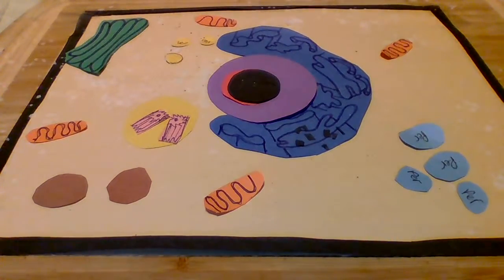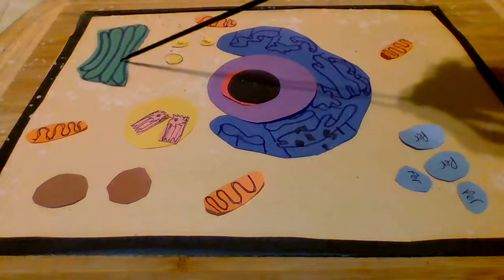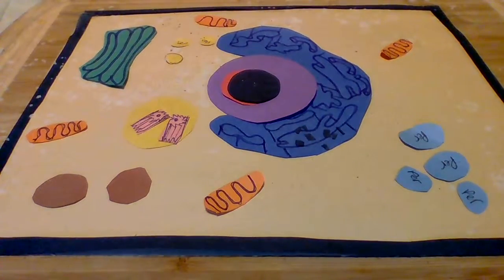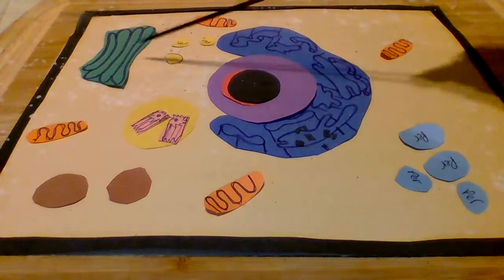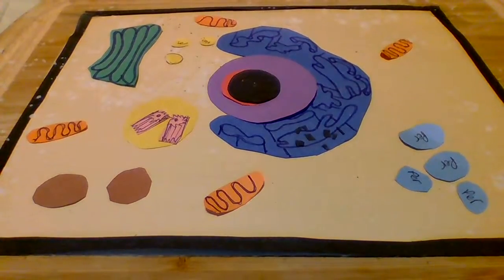Next, we're going to talk about the Golgi complex up here in green. The Golgi complex, or Golgi apparatus, is a system of flattened tubular membranes that modifies proteins and sends them to their appropriate destination. So this is like our FedEx control center right here. They package and ship proteins.